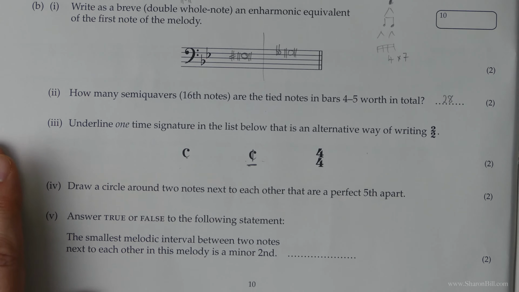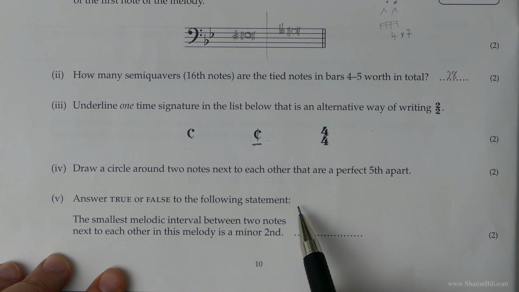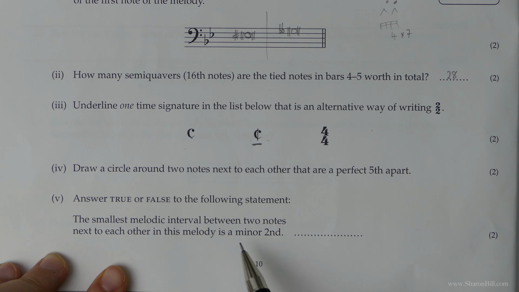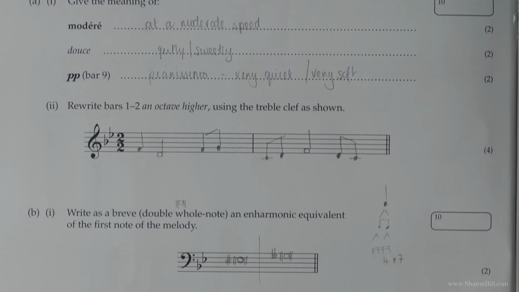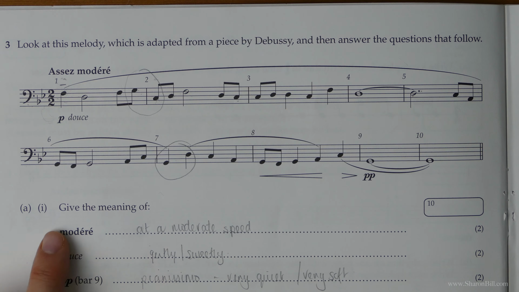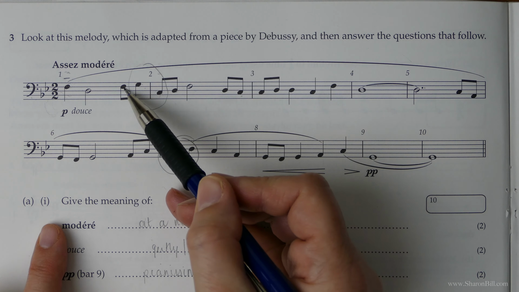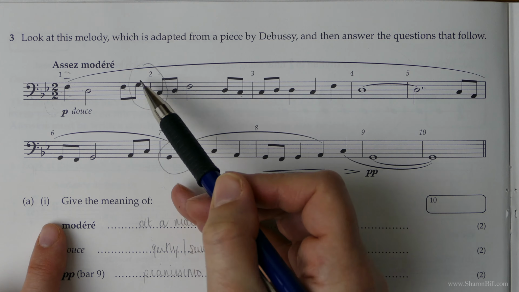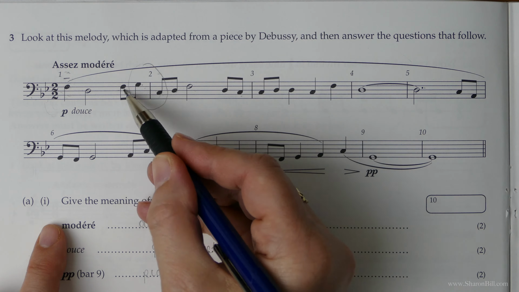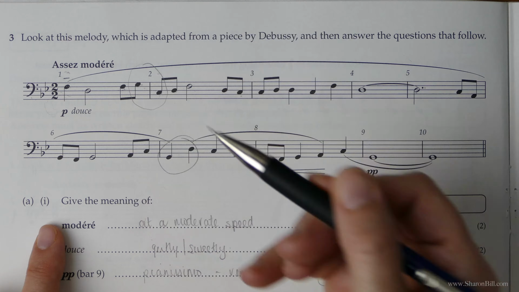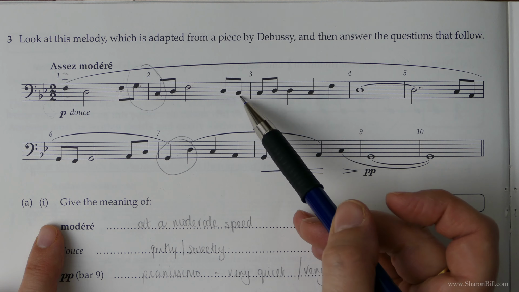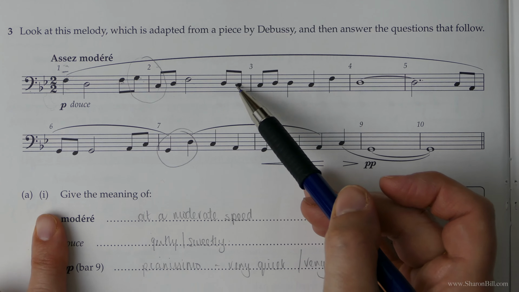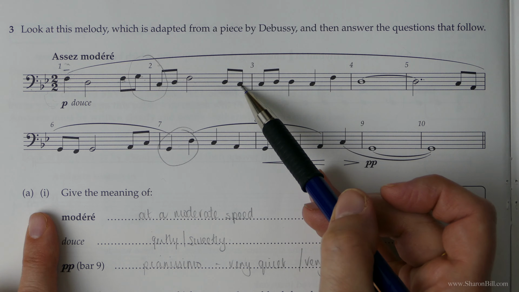The last part of this question, true or false to the following statement: the smallest melodic interval between two notes next to each other in this melody is a minor second. So let's have a look. Let's see what seconds we've got. We're looking for next door notes. So we've got a second here, F to G. However, that's a major second, because you'll find that F major has G's in it. So that's okay. Then we've got C to D. Remember, the lowest interval is always counted as 1, even if it comes second.